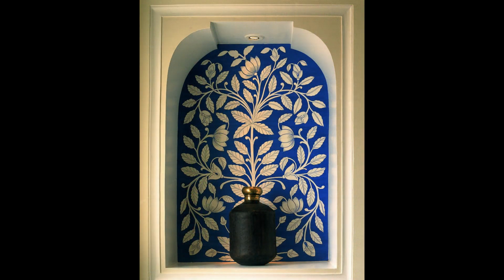Here is a different case when the niche becomes art itself. And I wouldn't even put any object there. This object is unnecessary. When the wall of the niche is used as art, it can also be mesmerizingly beautiful.